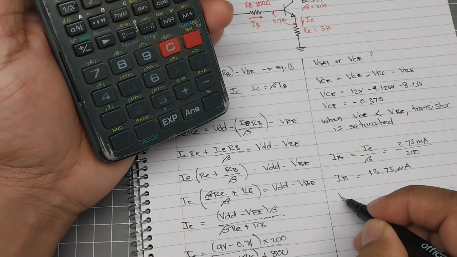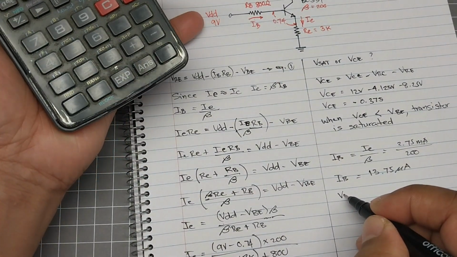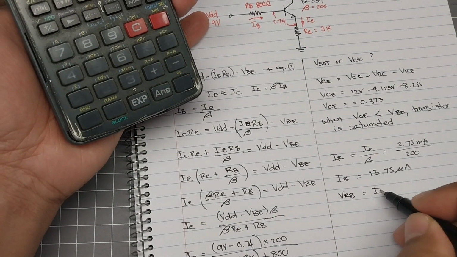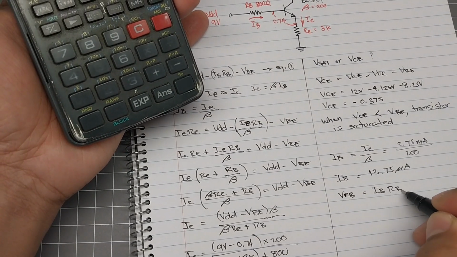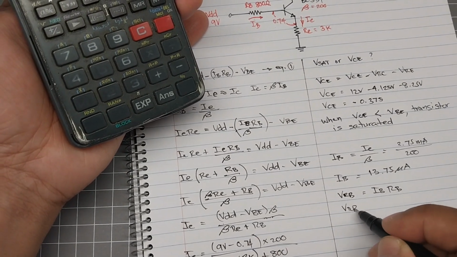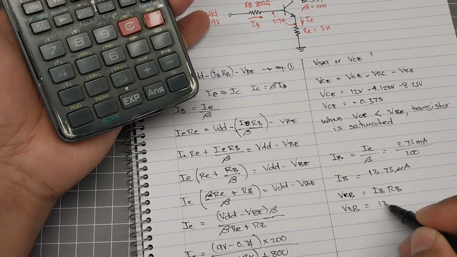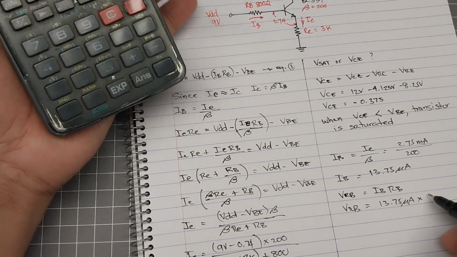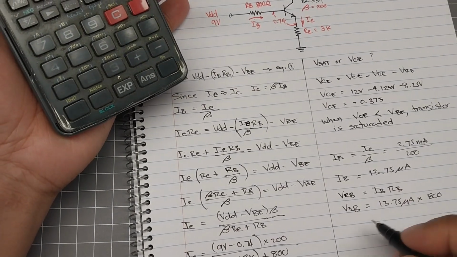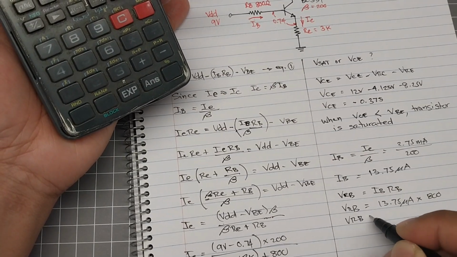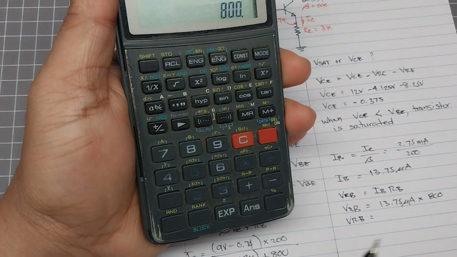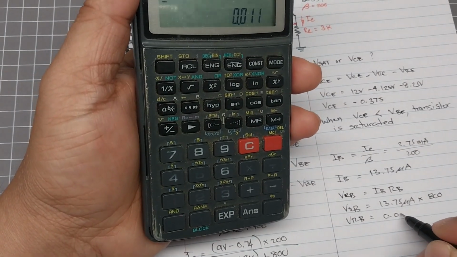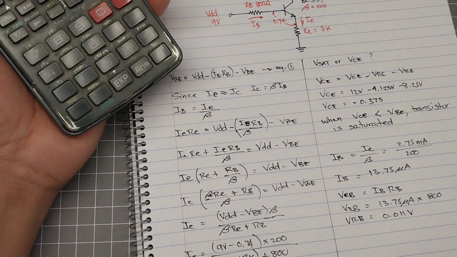And our voltage drop across RB is equal to IB times RB. So the voltage drop across RB is 13.75 microamps times 800 ohms, which would be 0.011 volts.